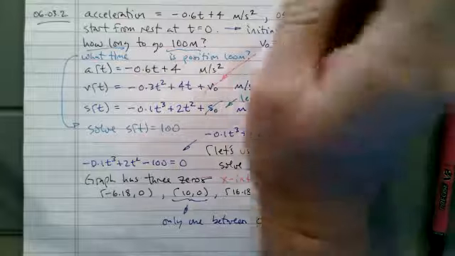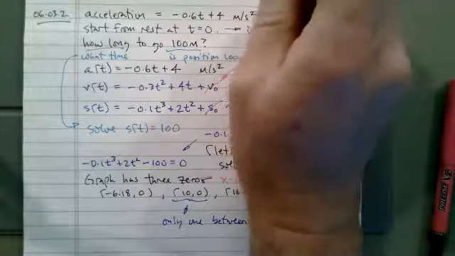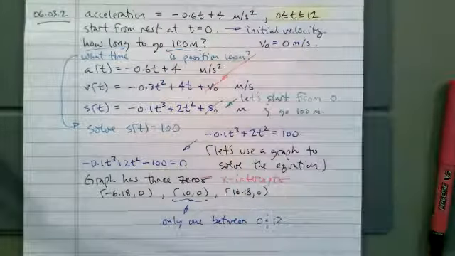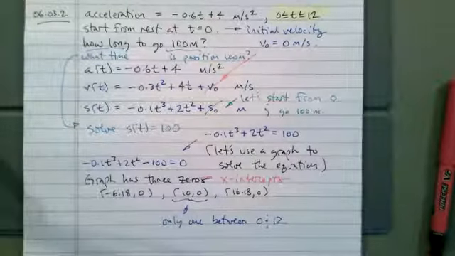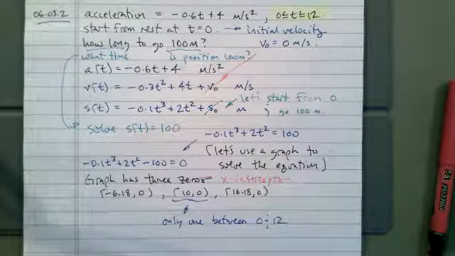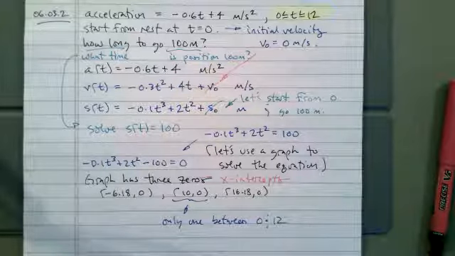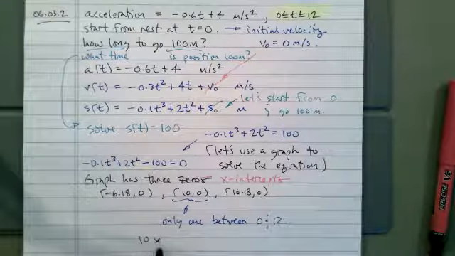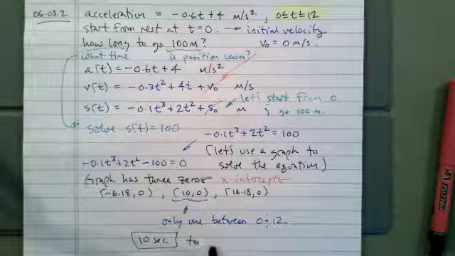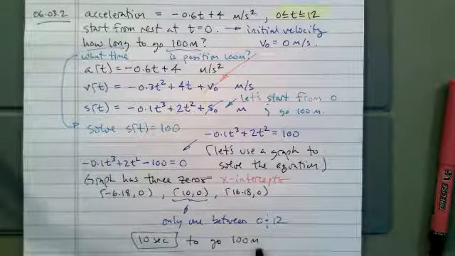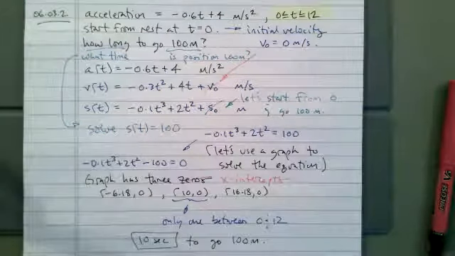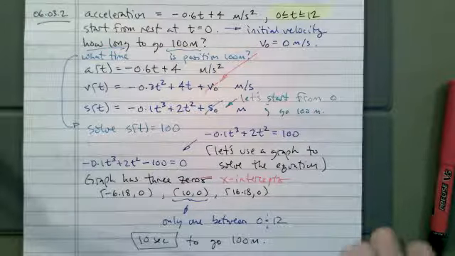This is the acceleration for t between 0 and 12, so I only care about getting values between 0 and 12. So 10 seconds. Any questions?